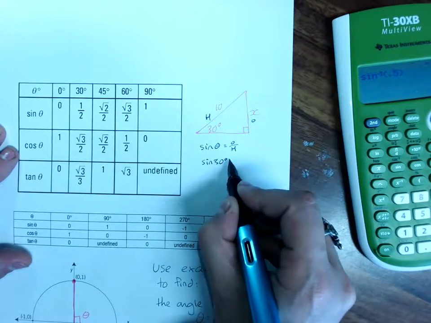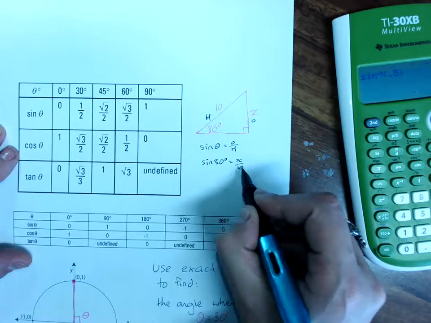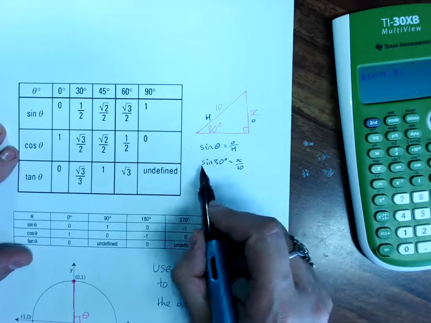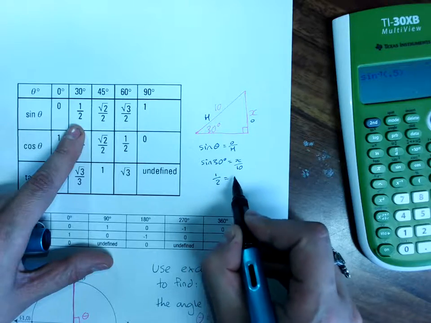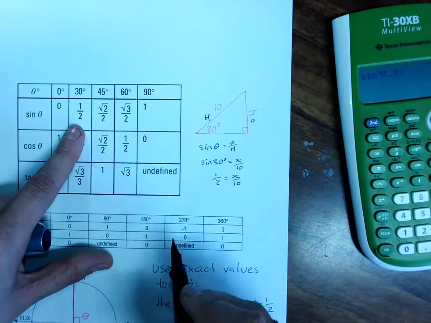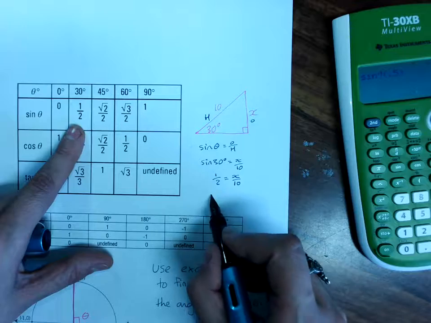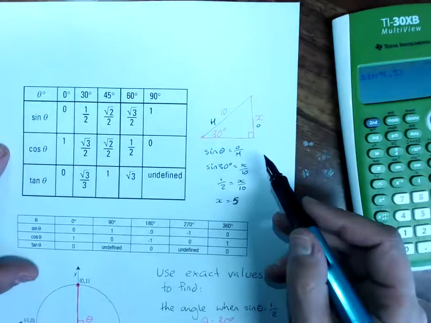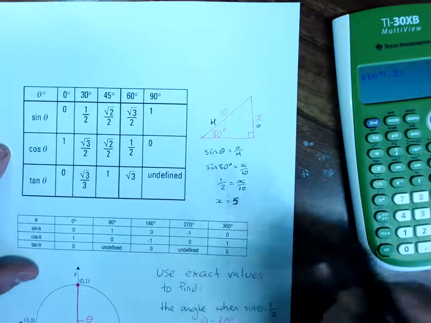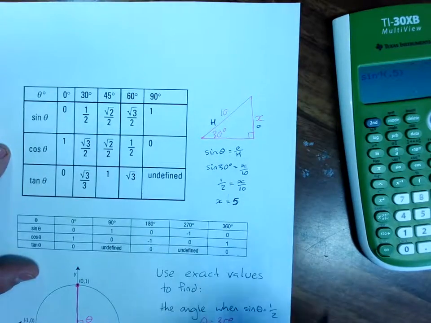Sine of 30 degrees is x over 10. Now I know that sine of 30 is a half. So that means a half is x over 10, which makes x 5. So we've just solved a trig problem without getting our calculator out because we know exact values.